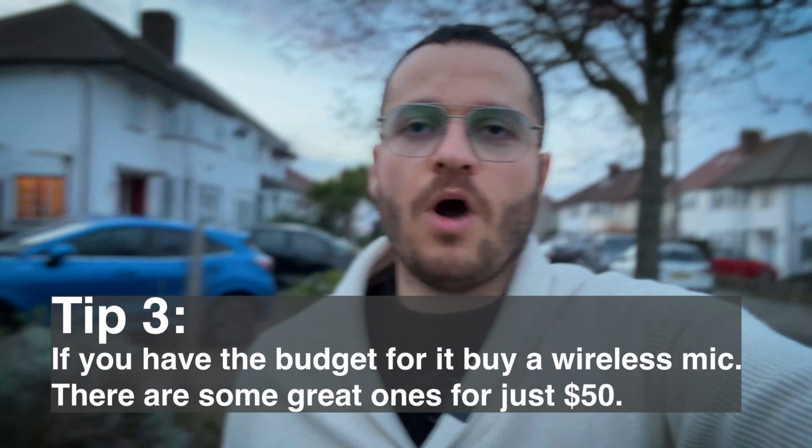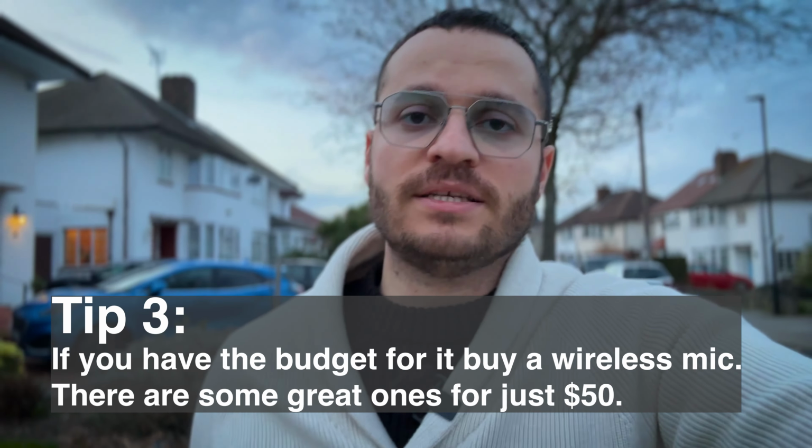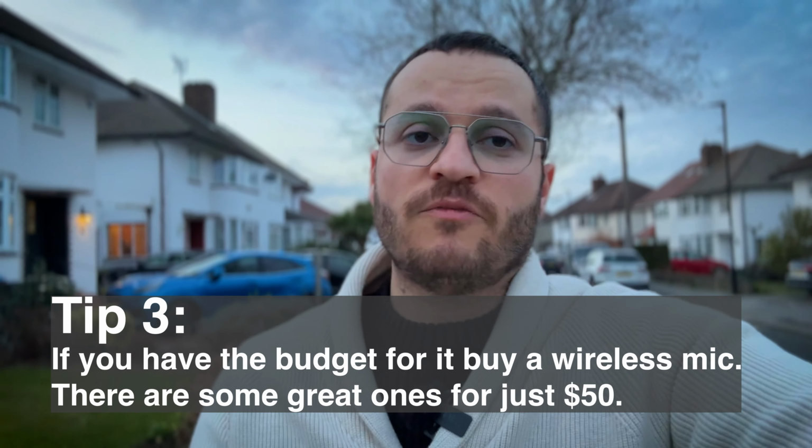If you do have the budget for a wireless mic like this, a wireless system, or a lapel as it's known, then I would buy some from Amazon. There's some links in the description, you can check those out. There's some from £30 all the way to a few £100 or dollars, wherever you are. So it's up to you what you want to do.